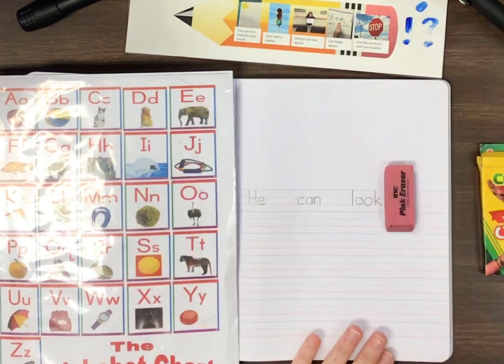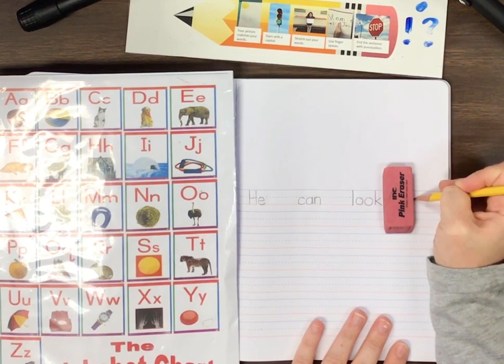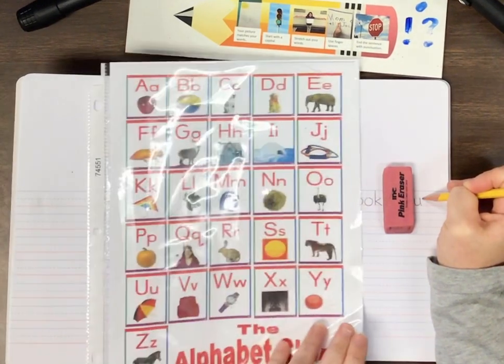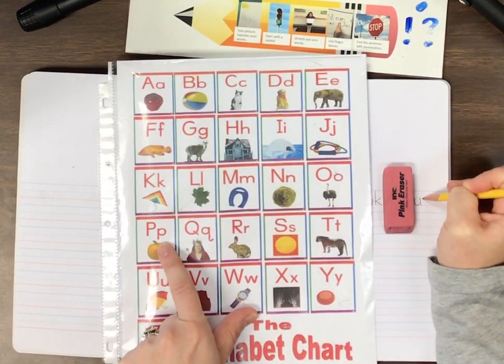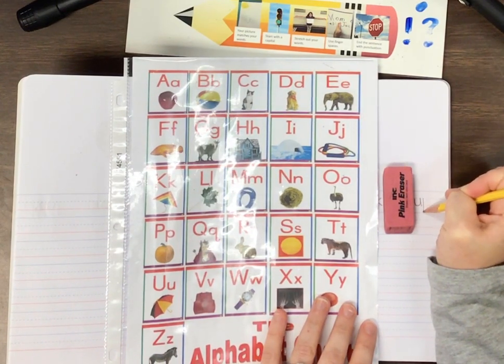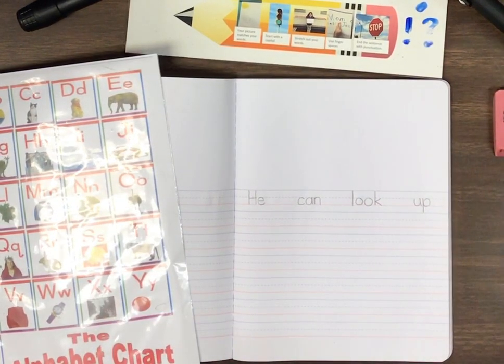U-P. Okay, so let's write the last word up in our best handwriting. U is a short letter from middle to bottom. And then P, oh, P is a special letter. P goes down below the line. So when you do your P, you're going to go down and then up and around. I'll move my eraser spacer because I'm done with that now.